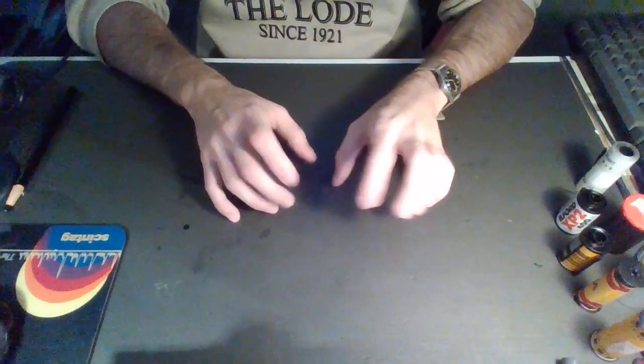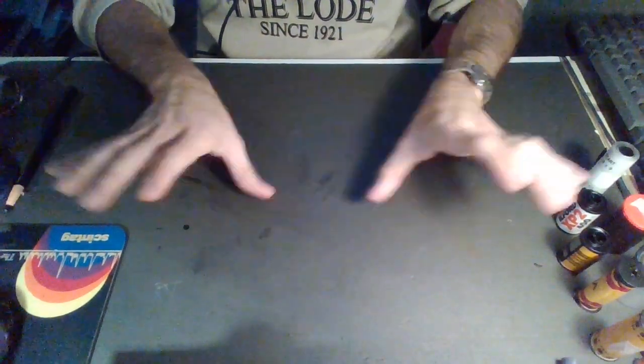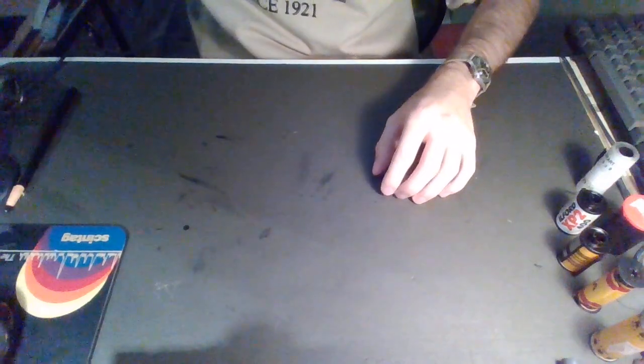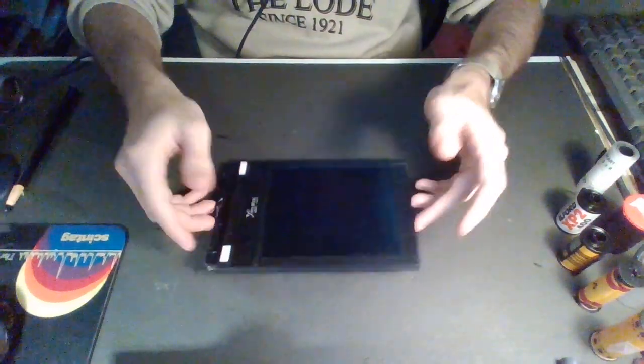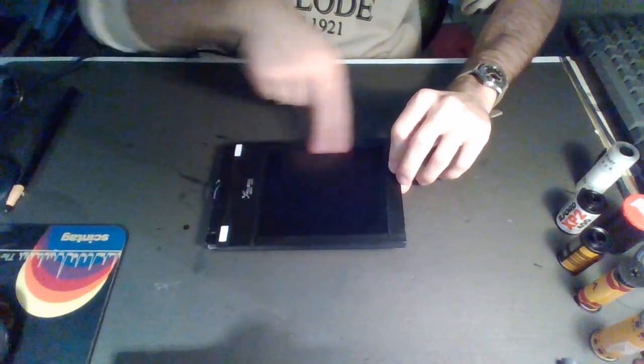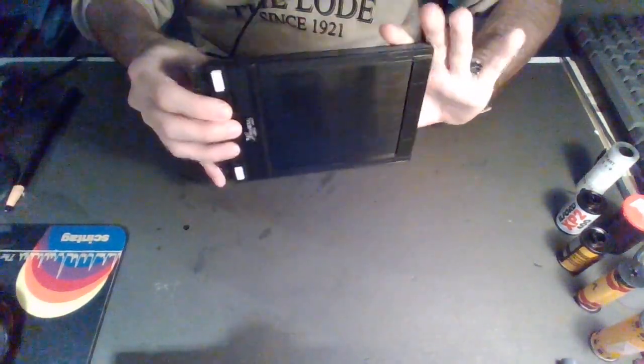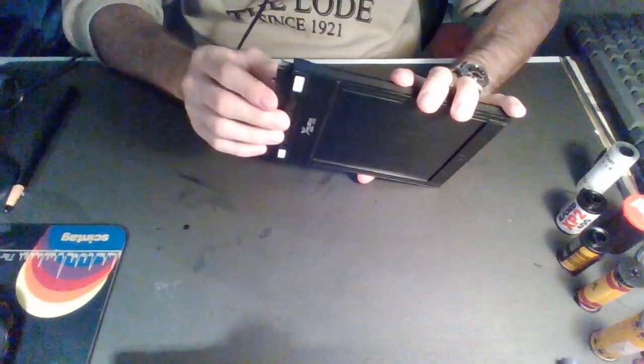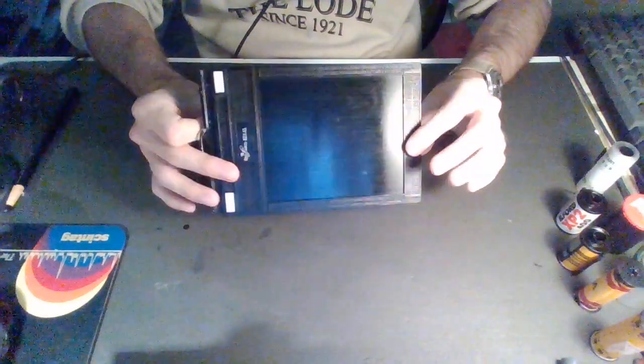And then the third popular format of film is called sheet film. I have a sheet film holder here. This is a 4x5 holder. That's 4 by 5 inches. And this would go into a large format camera, and there's sheets of film in here. I'm not going to open this because this one actually has film in it right now.